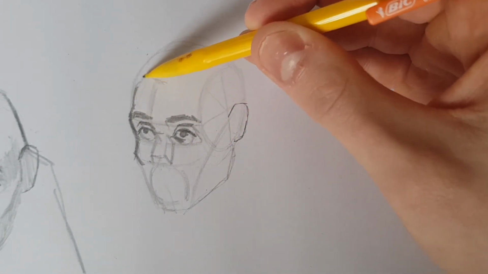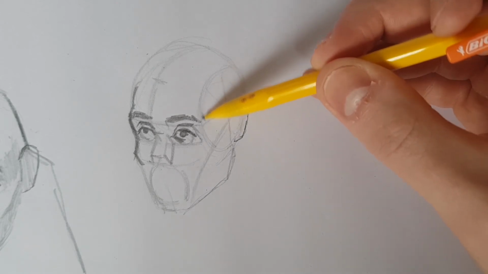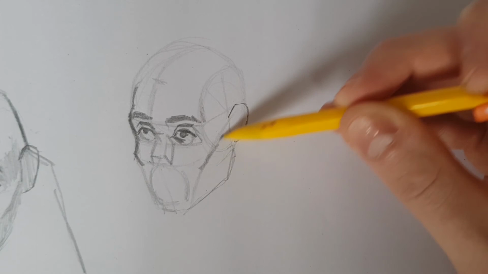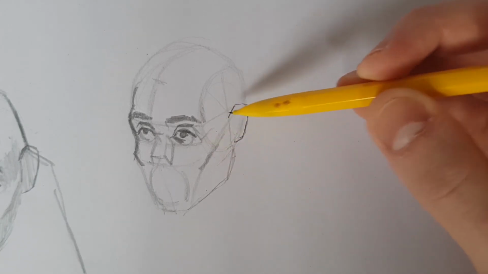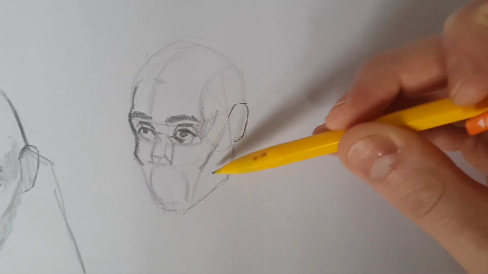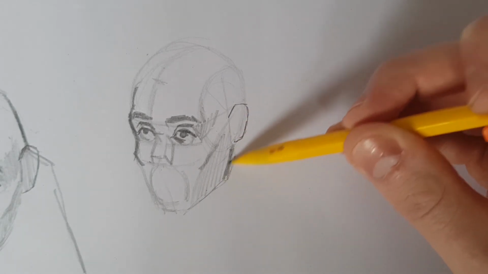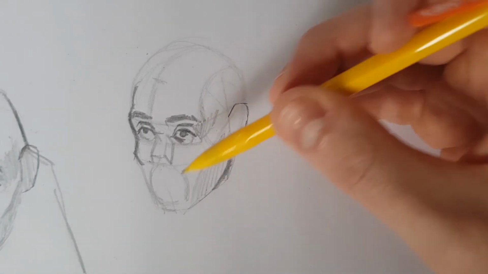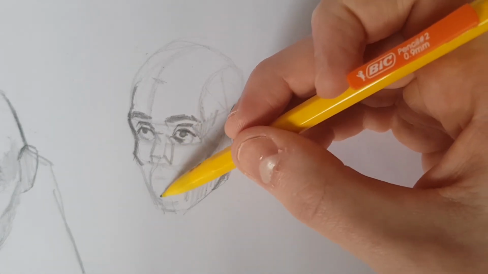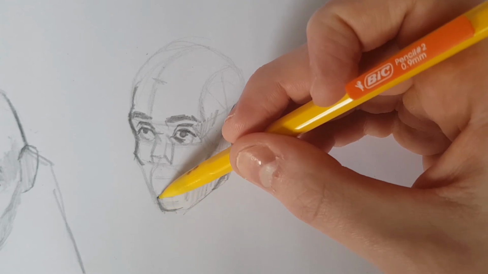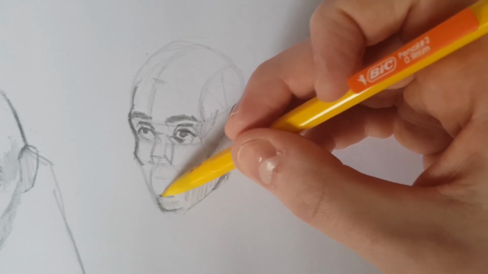Remember, the bone structure of a male head is more visible. And divide that into 3. The bottom of the chin.